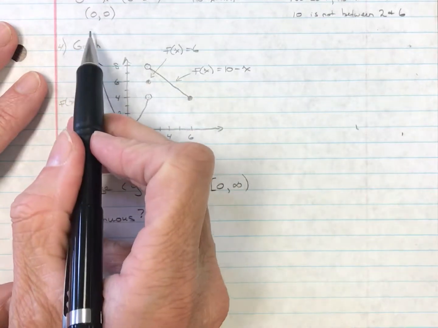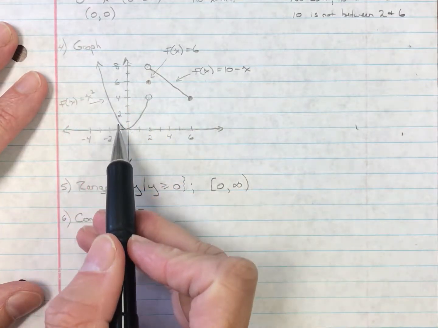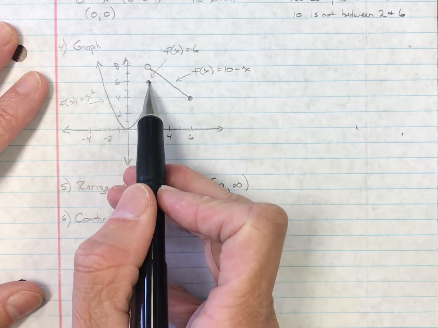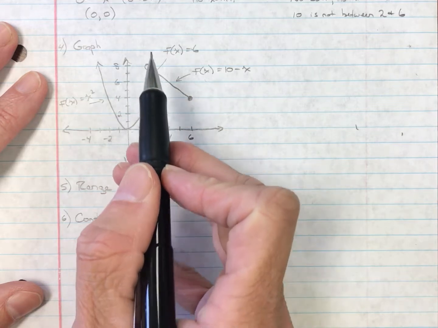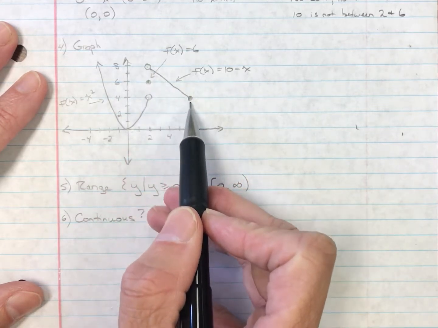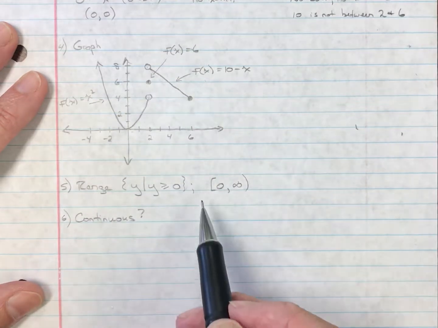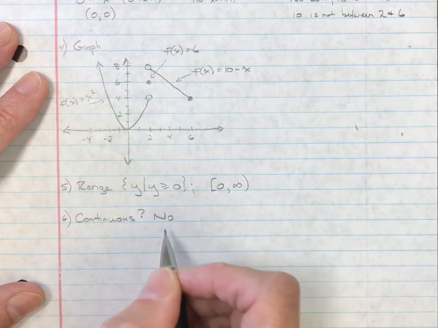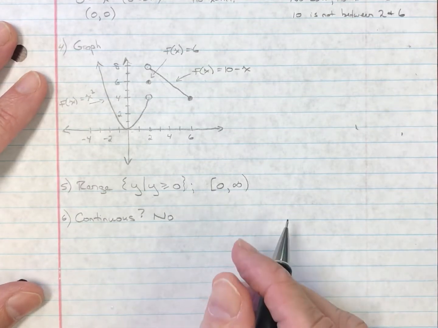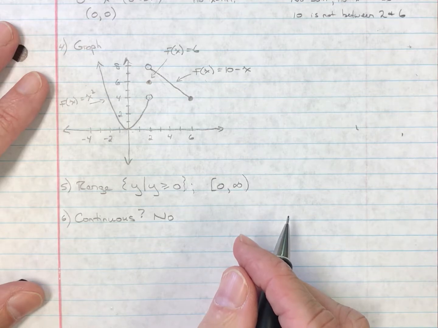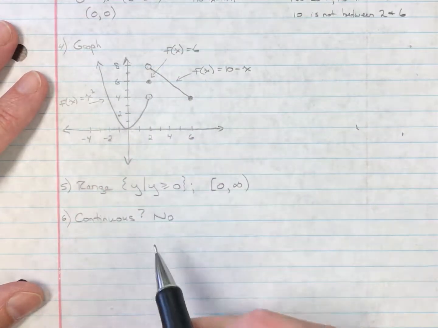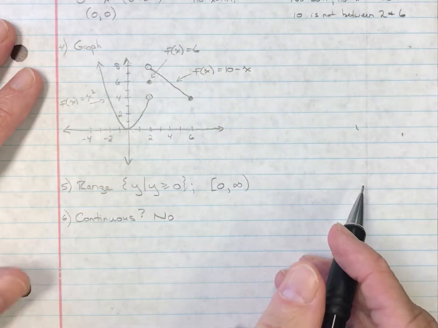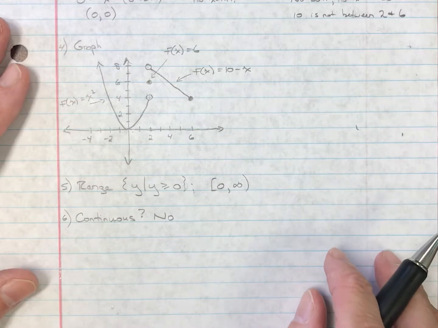If I try to draw this, I come in from here, I come down, I'd be good. I get to here, I have to lift my pencil to put this point down. I have to then lift my pencil to start here and go down this way. Plus there are 2 holes in the graph. They're filled by this point, but it's not in the holes. So this function is not continuous. It cannot be drawn without lifting my pencil from the paper. In this case, it has holes and it has gaps, right here and here. So it's got a variety of things going on that mean it's not continuous.